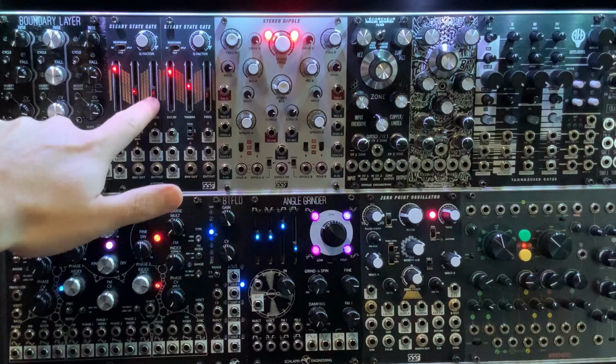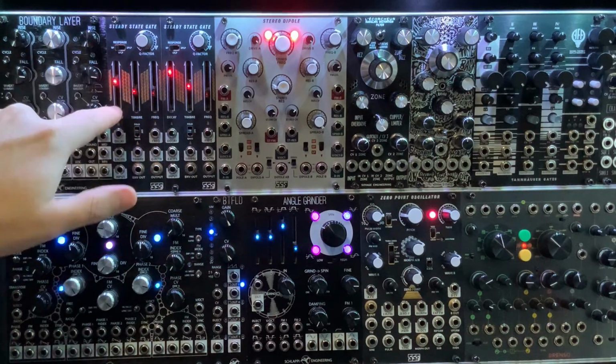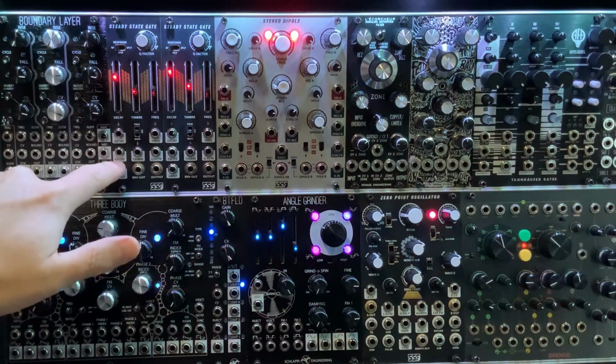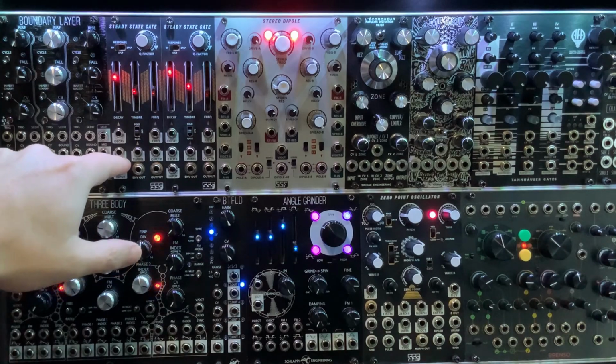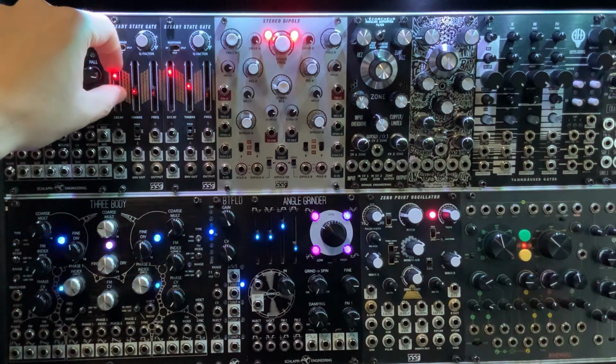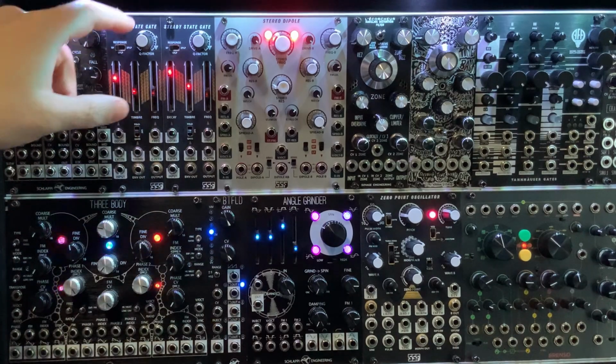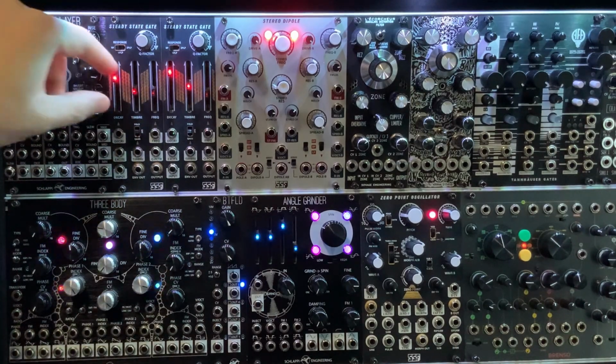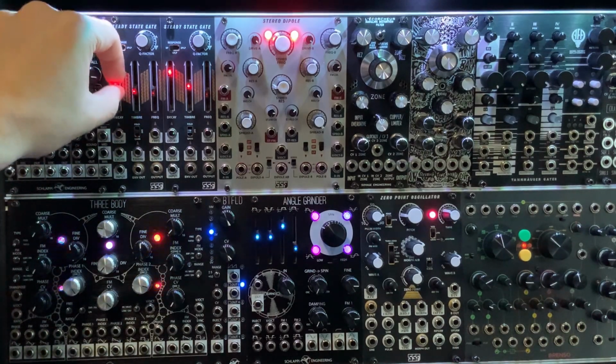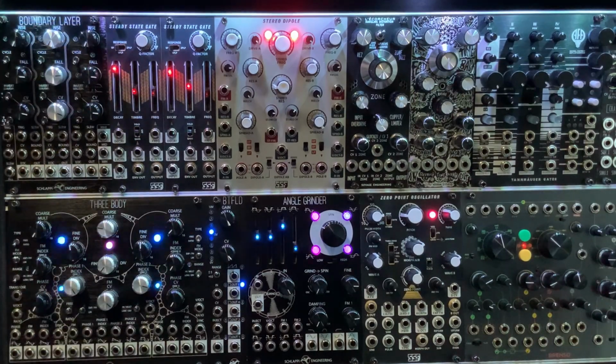Basically, you have the three sliders here. They're your decay. So if you run a gate into the excite input, then it will trigger this decay envelope, and that's where it gets the gate name, right? So based on your decay, you're going to get a different sound.